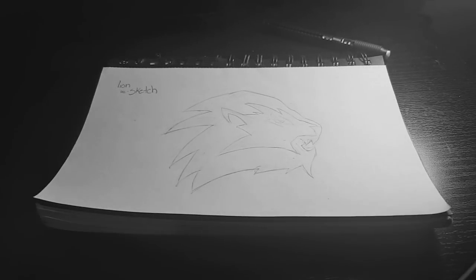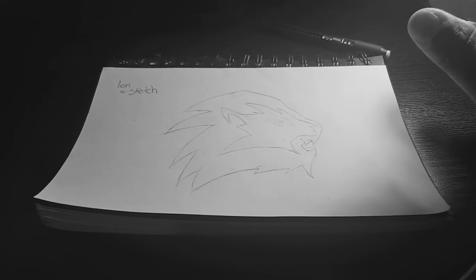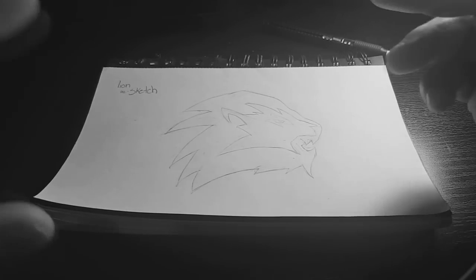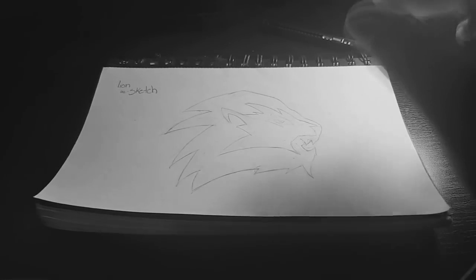Alright guys, so I'm going to start off with this sketch. I have a lion roaring on my screen right now. I also have this pre-sketched, so you guys can relax and understand where the direction is going.